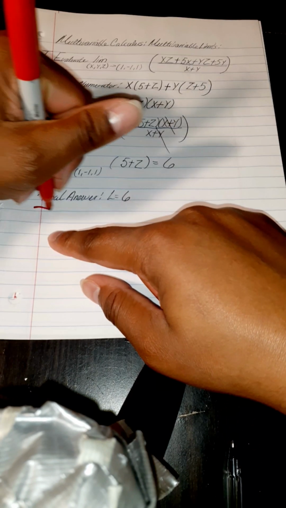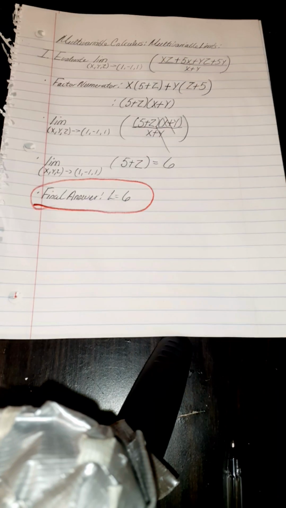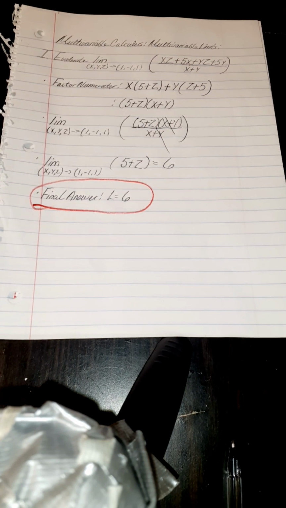And that's basically how you do it. You just have to be a little clever with some of these, but it's pretty straightforward.